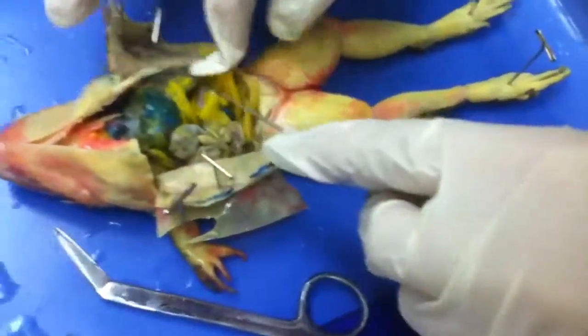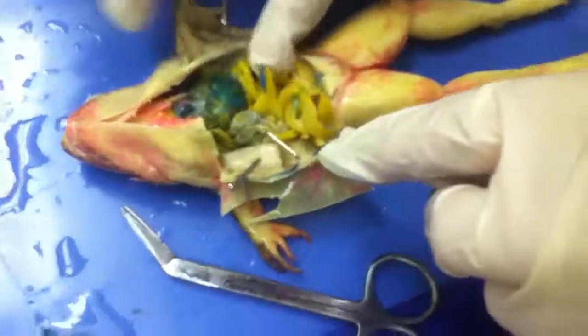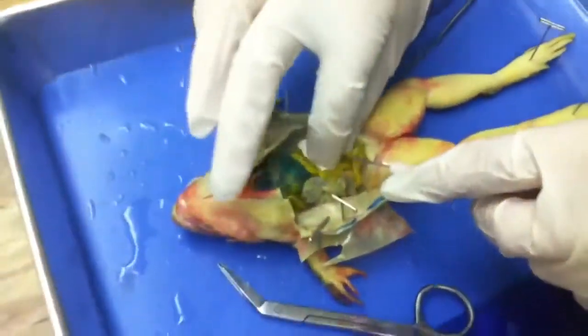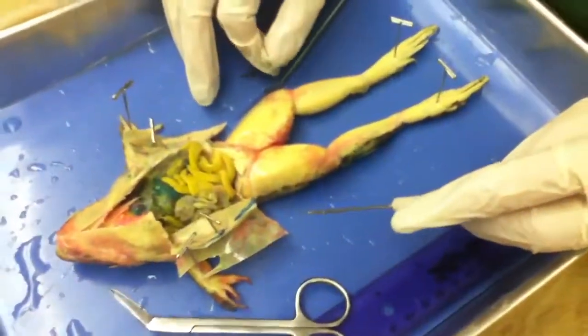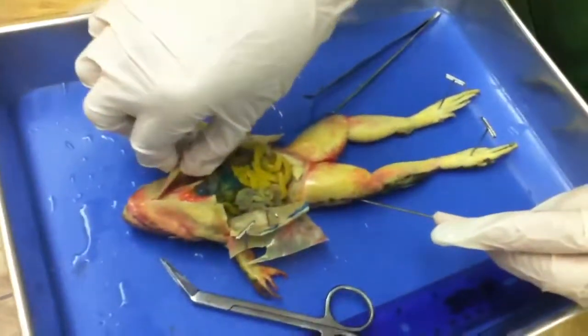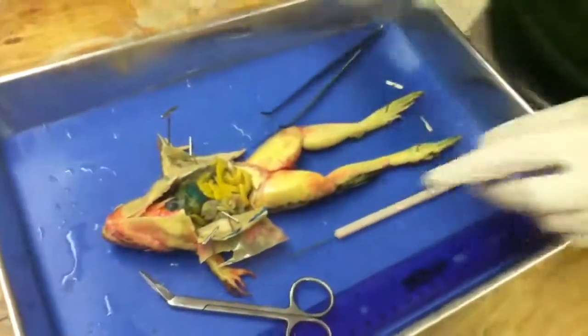Through which structures does food pass as it moves through a frog's digestive tract? Write down each structure as you find them. I bet you messed up pretty bad, frog. Oh, I just cut his sternum. Is your frog a girl? I want to see.